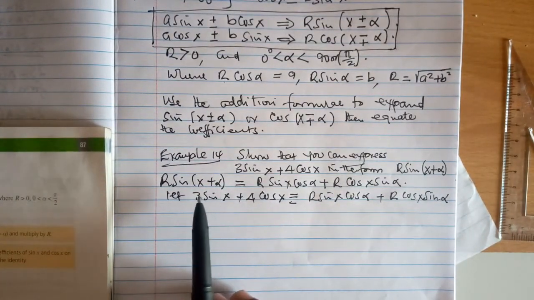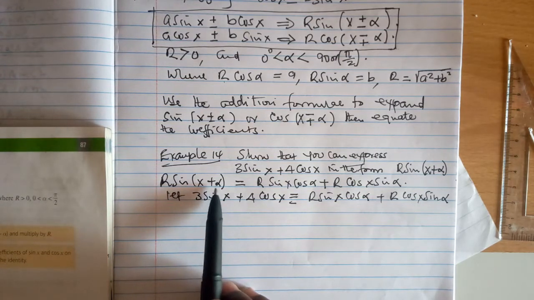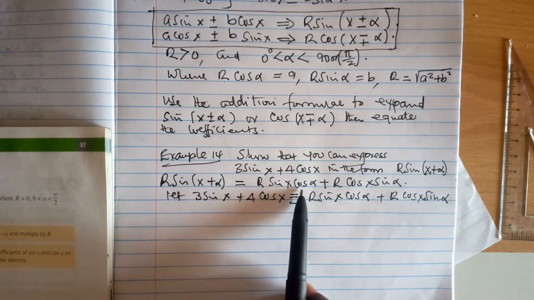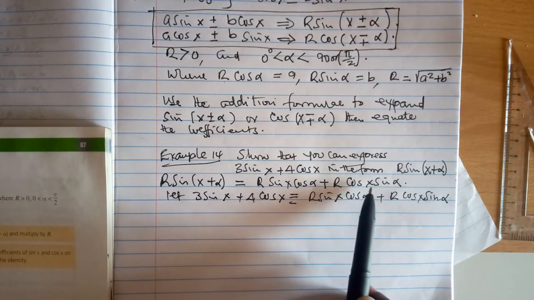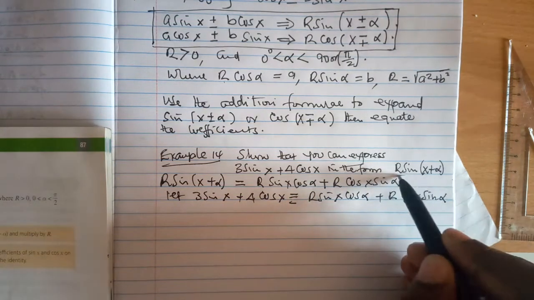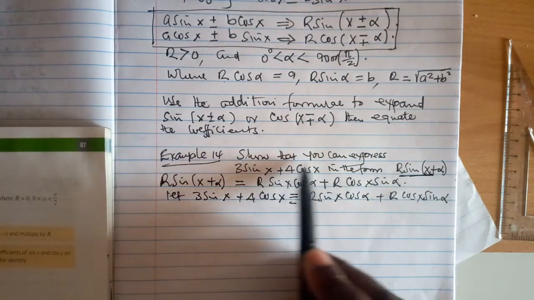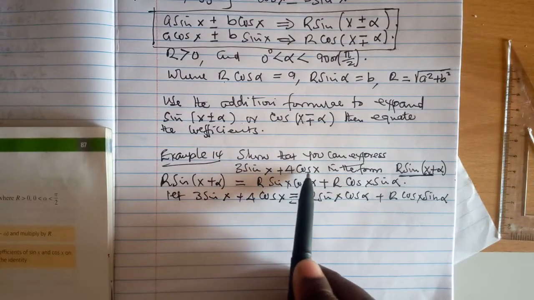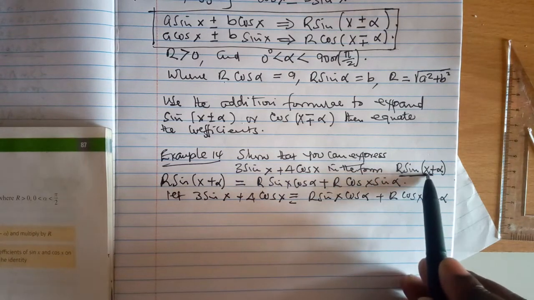Now that we have expanded r sine(x plus alpha) to be r sine x cos alpha plus r cos x sine alpha, and we are supposed to show that you can express 3 sine x plus 4 cos x in this form.